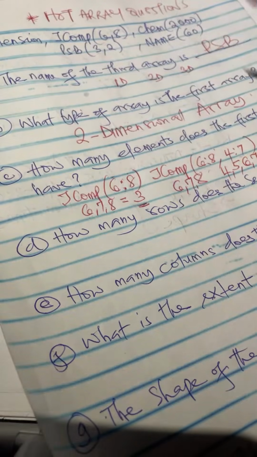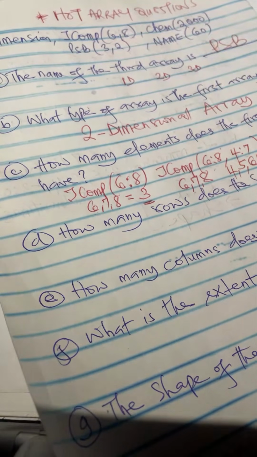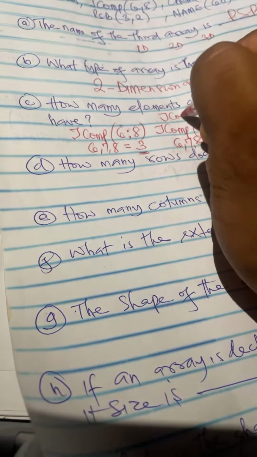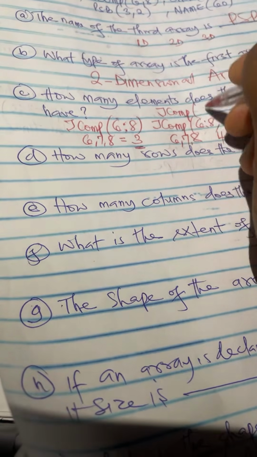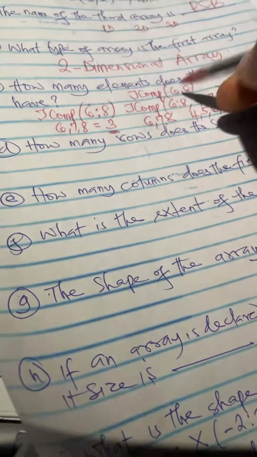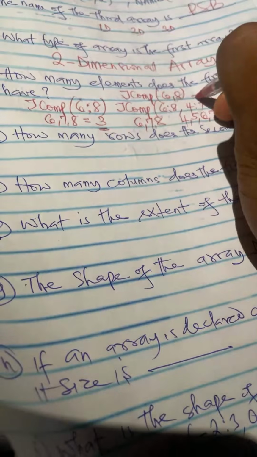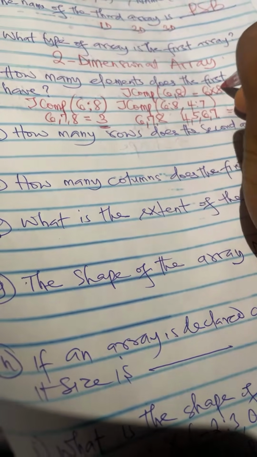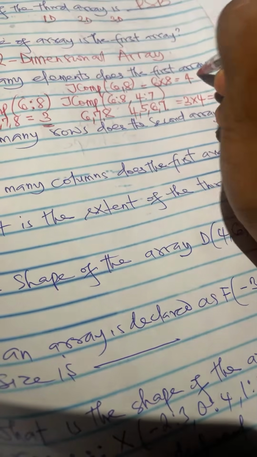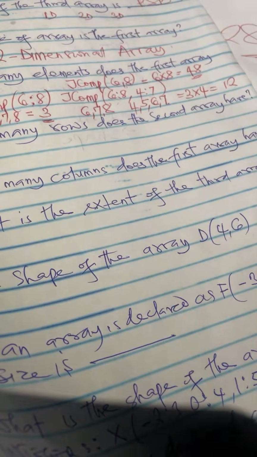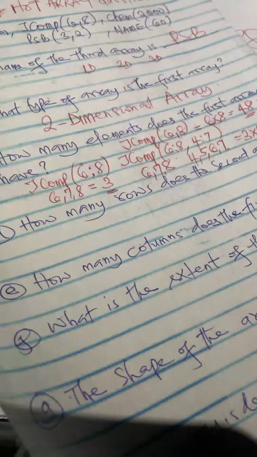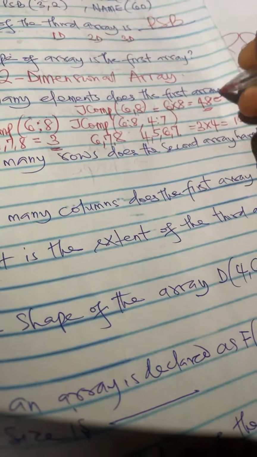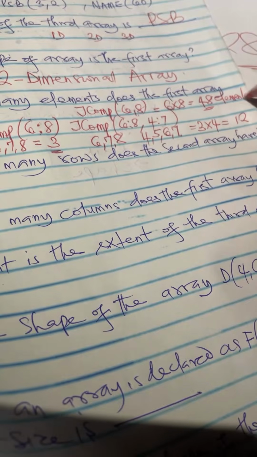But now that's not the question. The question now is the one that has a comma. So the main one, which is j comp, then we have 6, 8. The fact that we have this comma automatically implies that we have to multiply. So to get the size, it will be 6 times 8, which is 48. So it means there are 48 elements.